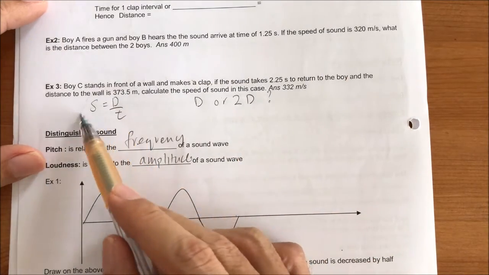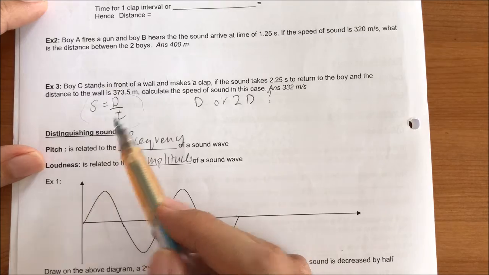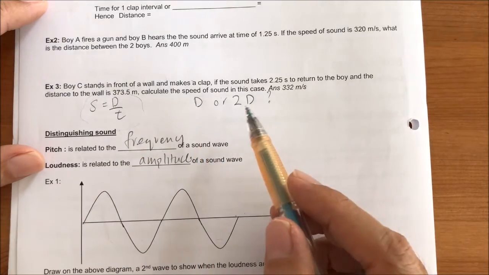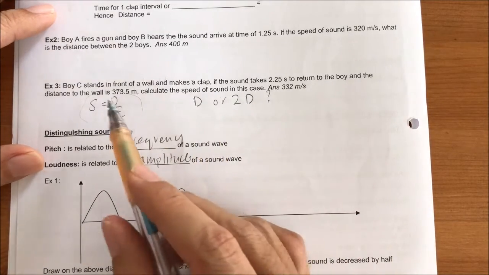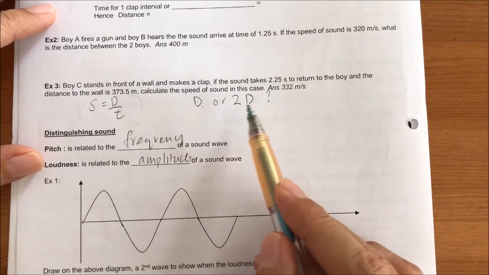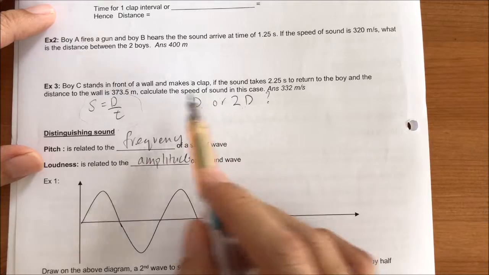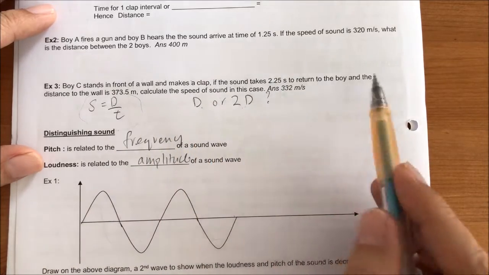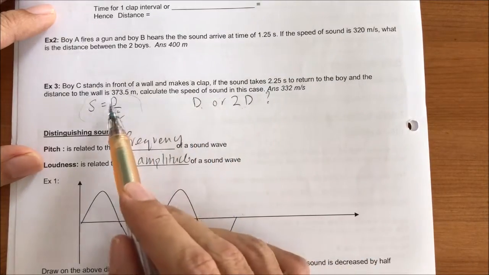You're often using this formula: speed equals distance over time. And as I told you before, when we were having our session, always ask yourself about the distance: do you times 2 or don't times 2? When do you times 2? I times 2 when I read the question and it says, hit the wall and come back. Then I put 2D.